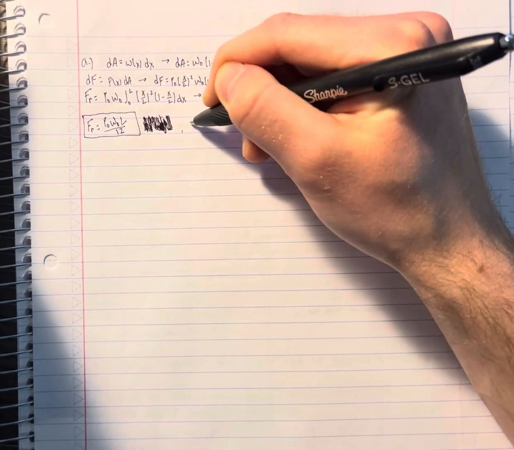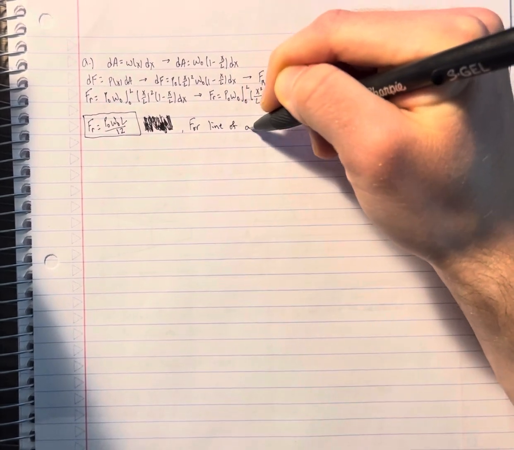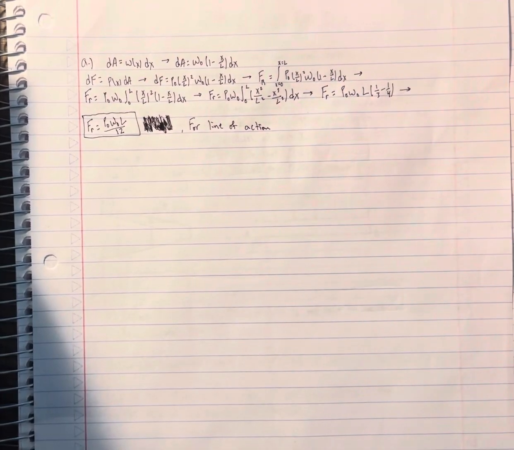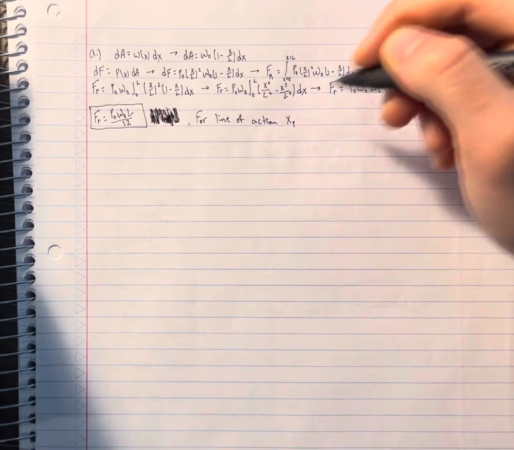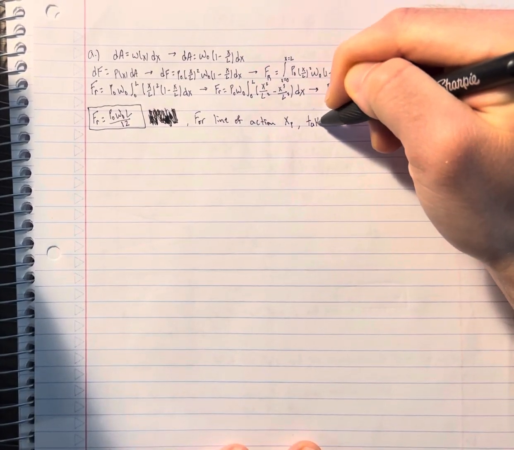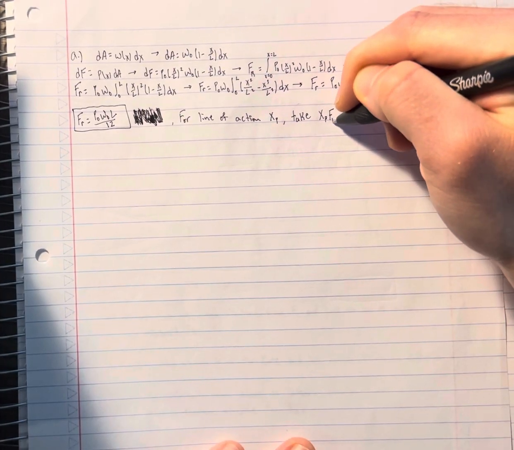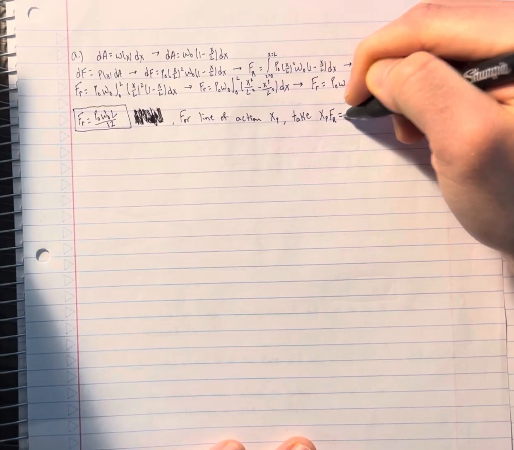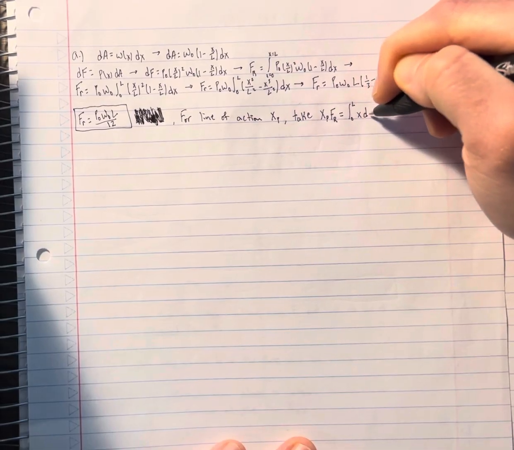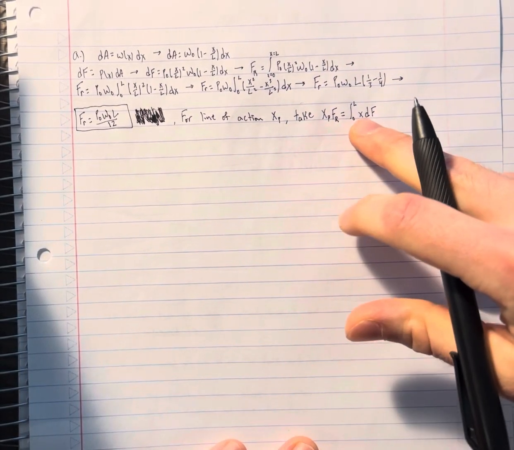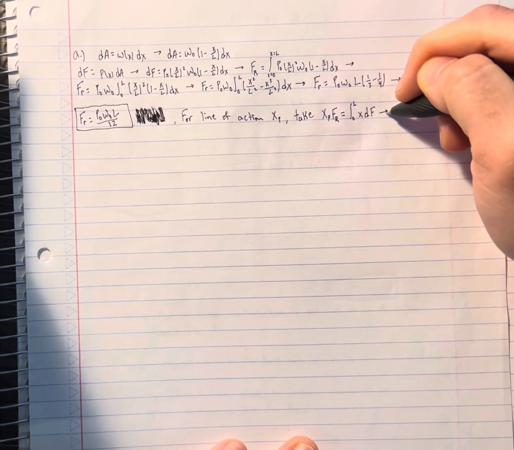Next, for line of action, we're calling it XP, all right? Line of action XP. We can take this relation. This is a statics relation, where the line of action XP times the actual force is equal to the integral from 0 to L of x df. And we already know what df is, so just slap another x term on there and you're golden. Then divide by FR at the very end.